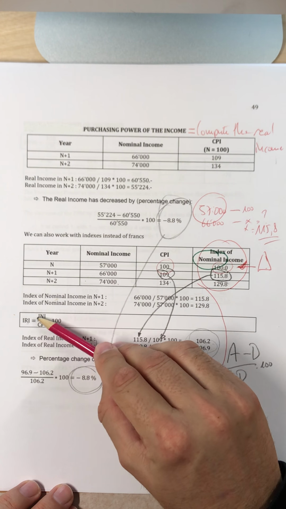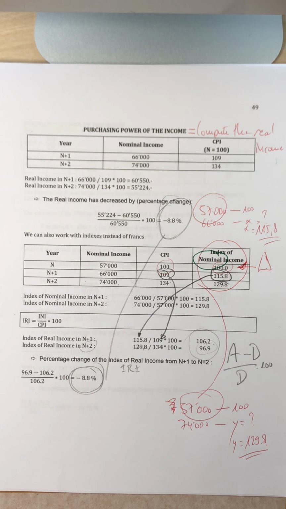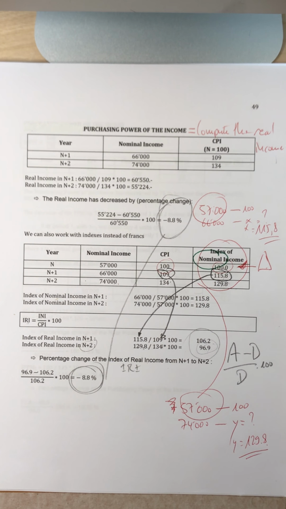So index of real income, index of nominal income over CPI times 100, and you find the same solution. So that was the comments for page 49.